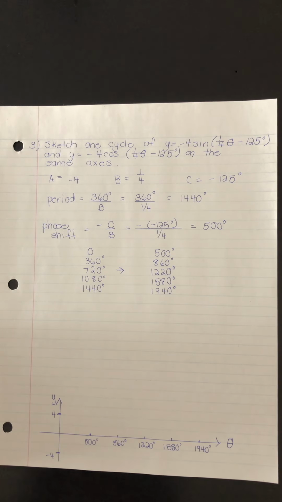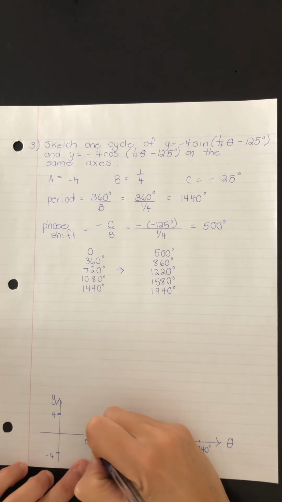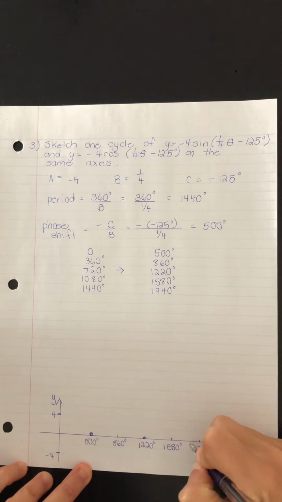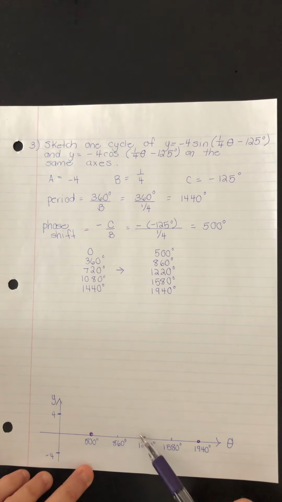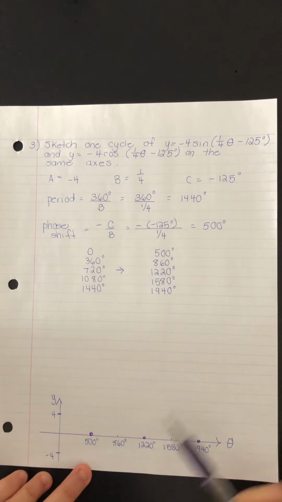All right. So now I'm all set to make the graph. I'm going to start with purple, which is the sine wave. So I put my dots here, here, here. So should the graph go up first or down first?